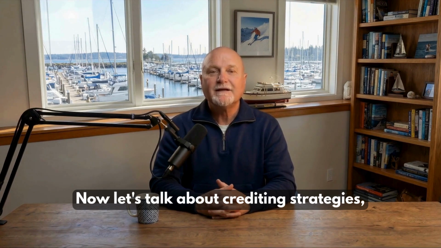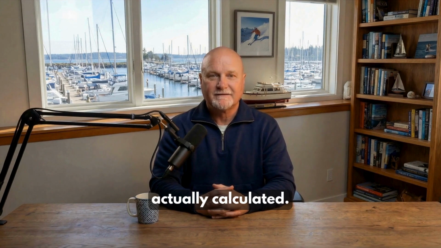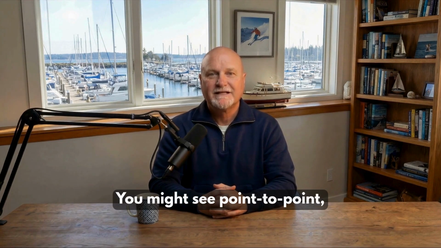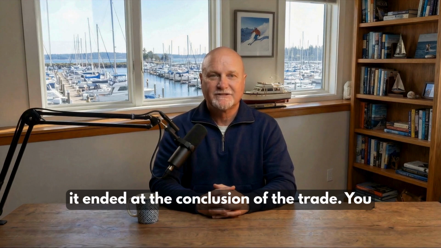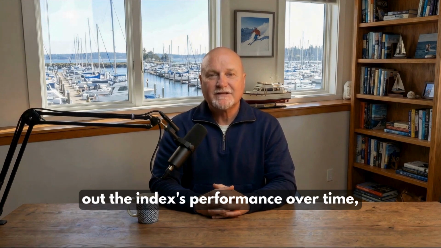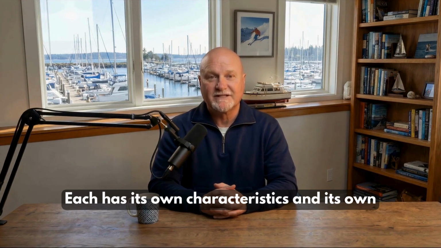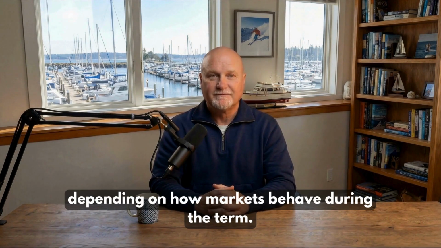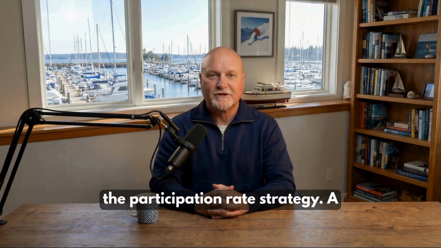Now let's talk about crediting strategies, the mechanism that determines how your return is actually calculated. There are several crediting strategies available in RILA contracts. You might see point-to-point, which simply measures where the index started and where it ended at the conclusion of the segment. You might see averaging strategies that smooth out the index's performance over time rather than relying on a single endpoint. Each has its own characteristics and its own trade-offs depending on how markets behave during the term. But the strategy we want to focus on today is the participation rate strategy.